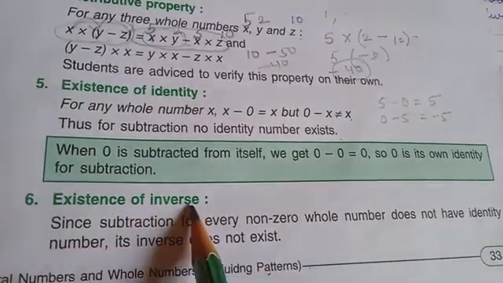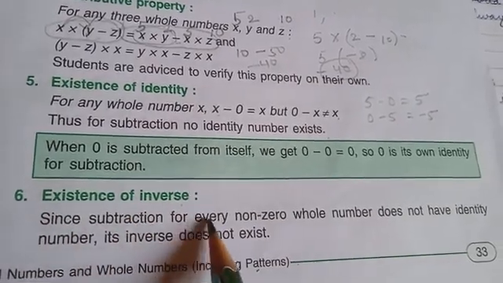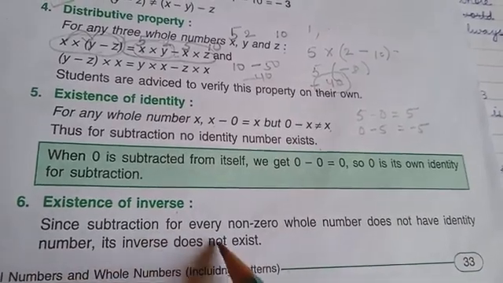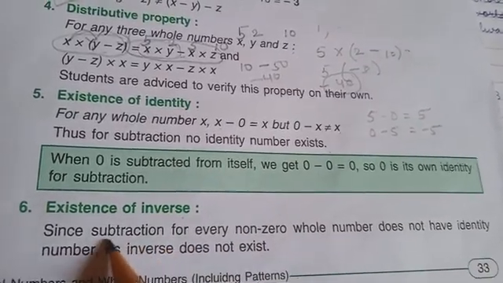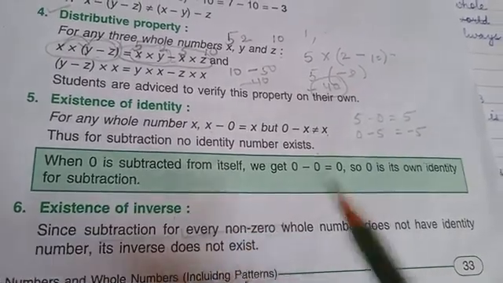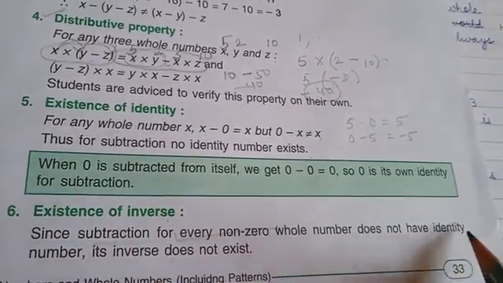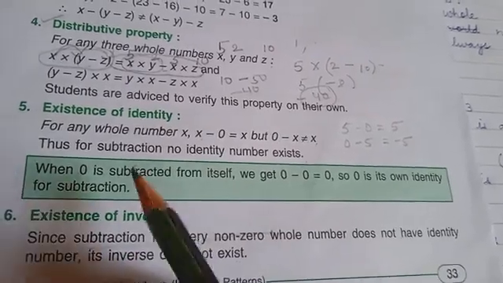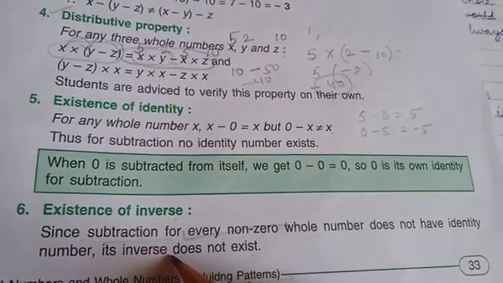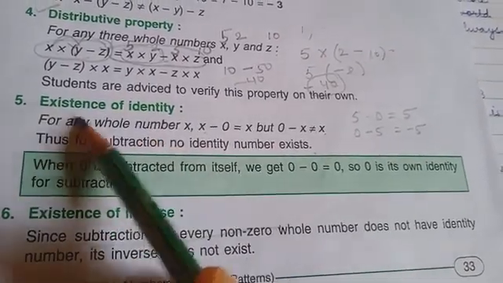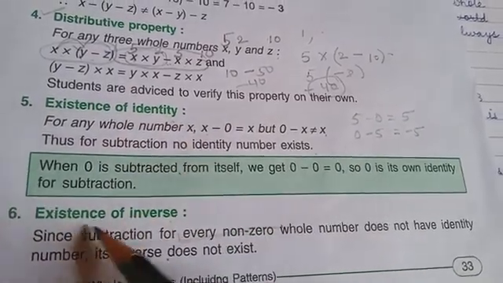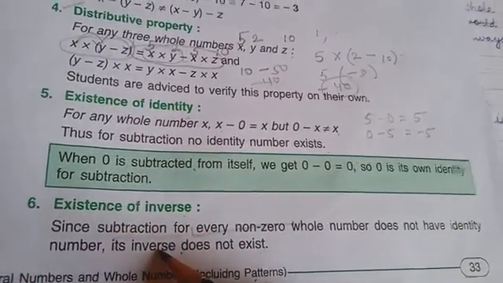So, existence of inverse. Since subtraction for every non-zero whole number does not have an identity number, its inverse does not exist. Since this is not possible, the inverse is also not possible. So existence of identity is not possible for subtraction, and existence of inverse is also not possible.